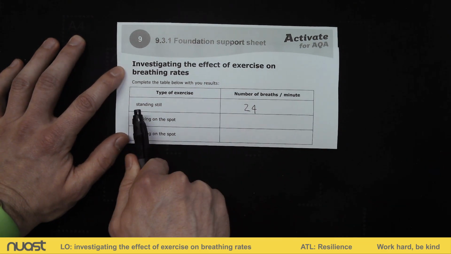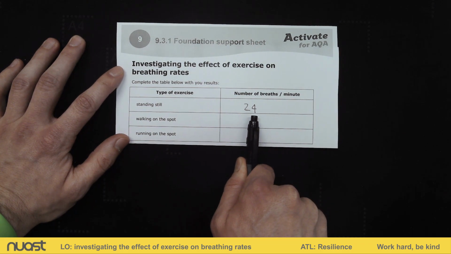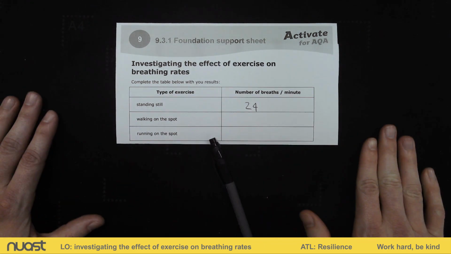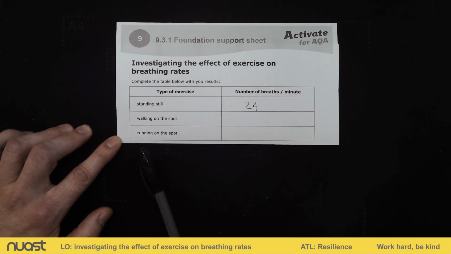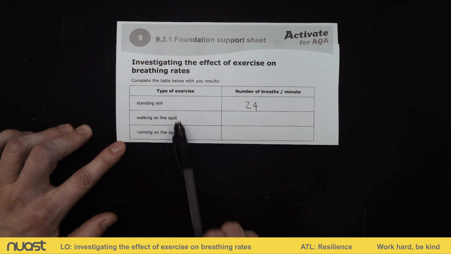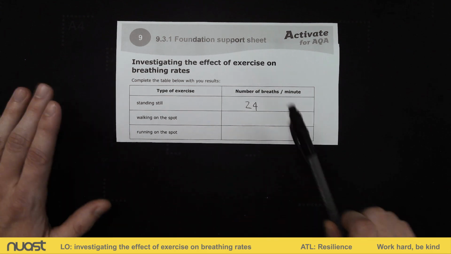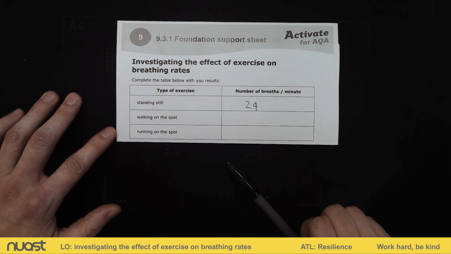So obviously, if you're doing this experiment yourself, your value might be completely different to mine. It might be a bit less, it might be a bit more. That's absolutely fine. That's just your standard breathing rate per minute when you are standing still. So the next two that we're going to go through are walking on the spot and running on the spot. If you wanted to do two different activities instead, for example star jumps or press-ups, that's completely up to you, as long as you are accurately counting your breaths per minute.